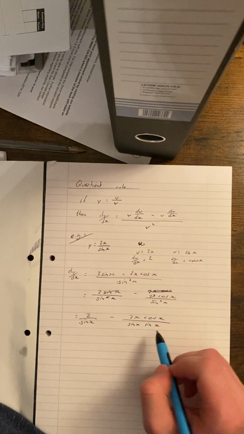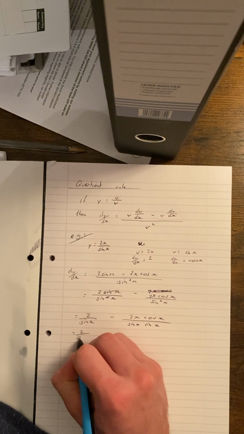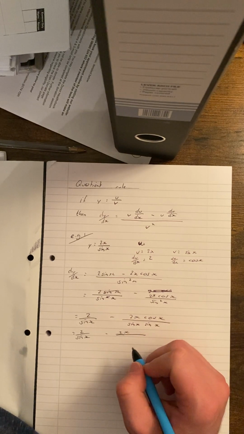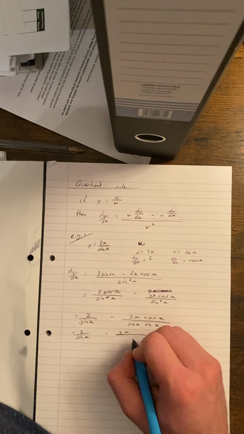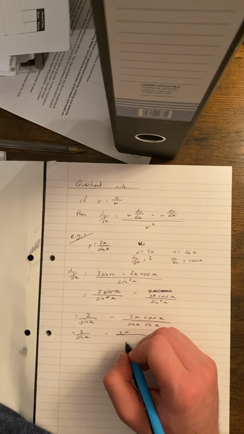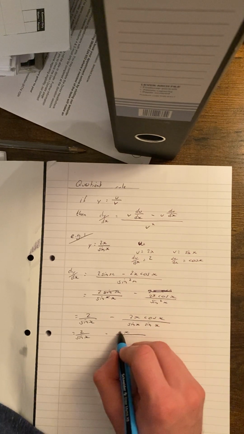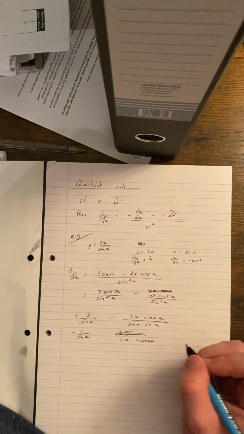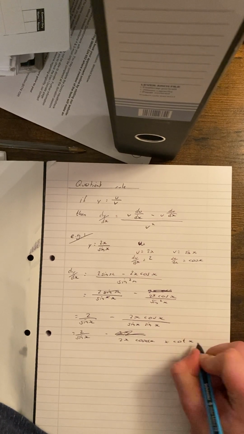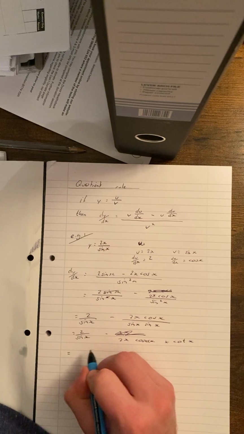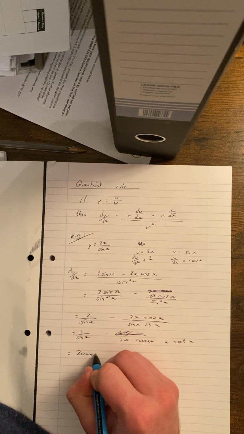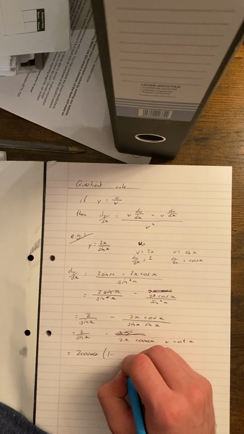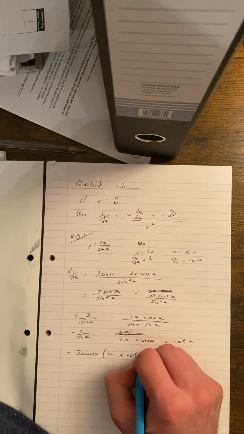And cos over sine is cot, so that's going to be equal to 2 over sine x minus 2x cosec x times cot x, which then simplifies to 2 cosec x upon 1 minus x cot x.